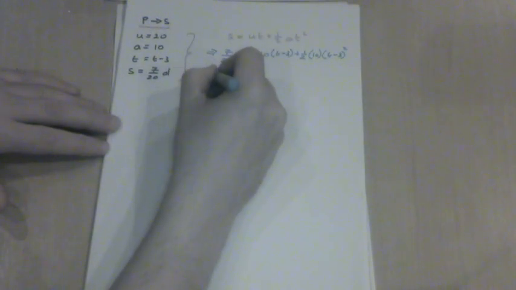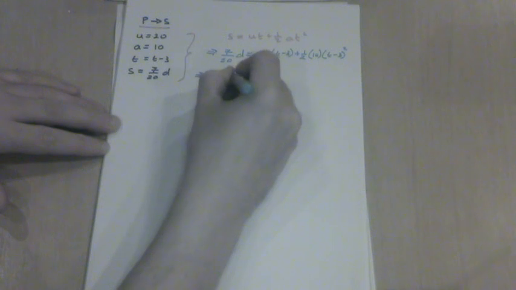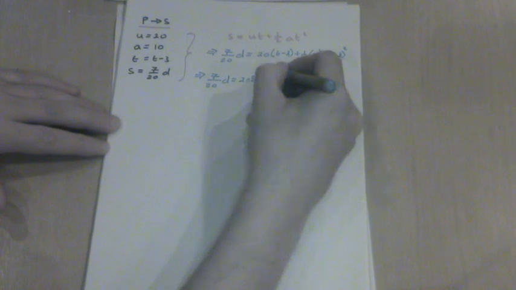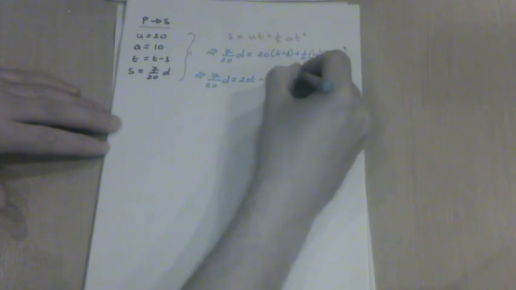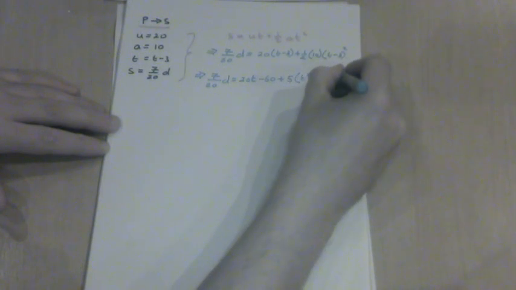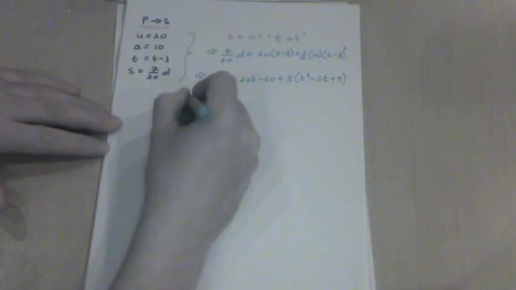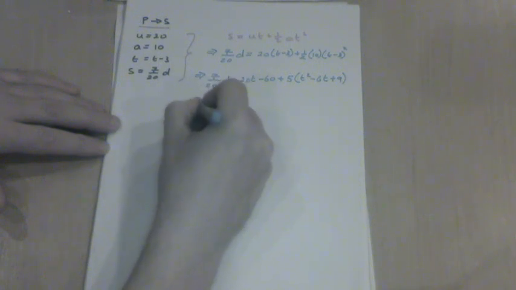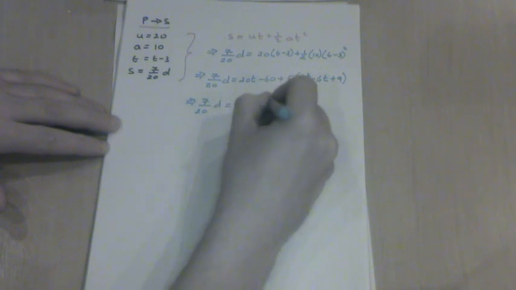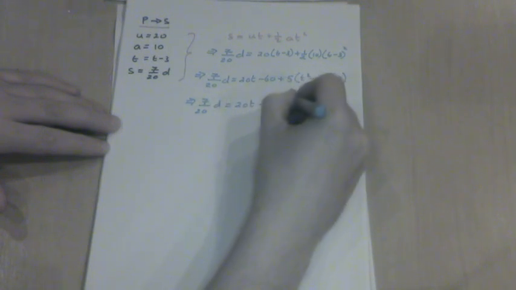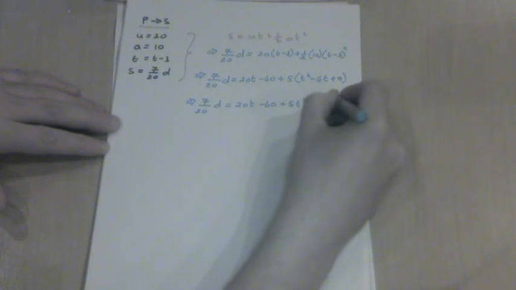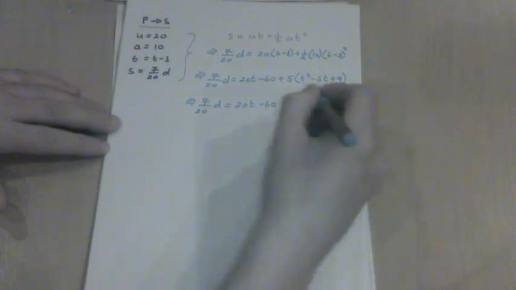So 7 over 20 d equals 20t minus 60 plus 5 times t squared minus 6t plus 9, which gives 20t minus 60 plus 5t squared minus 30t plus 45.